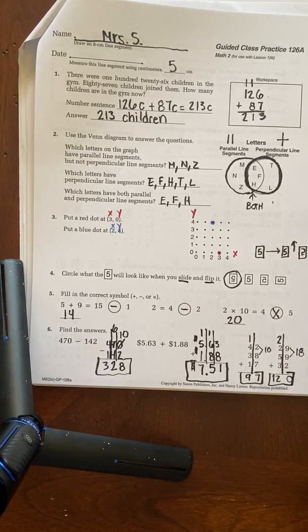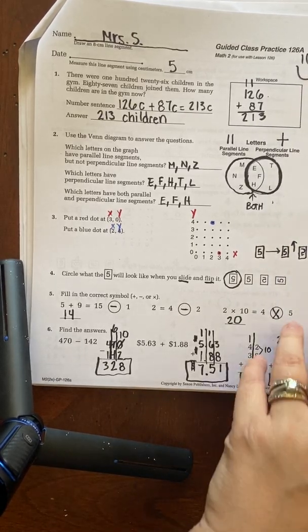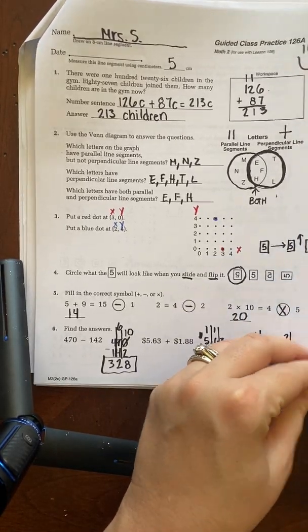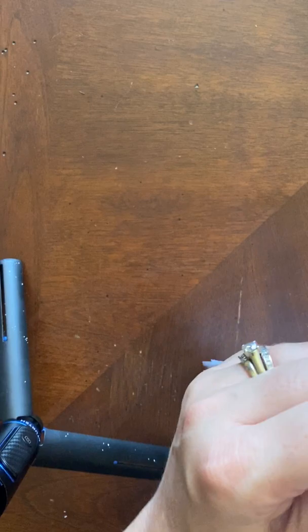So that is side A. If you are done with that one, go ahead and give me a smiley face on your paper. Pause the video or rewind it if you need any repeats. Now let's go ahead and do side B.